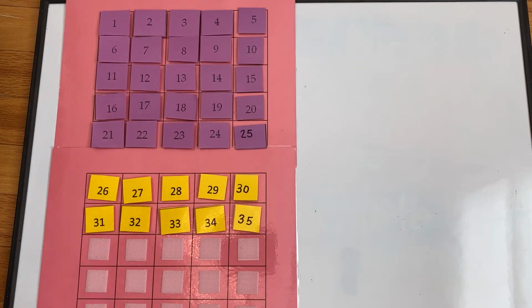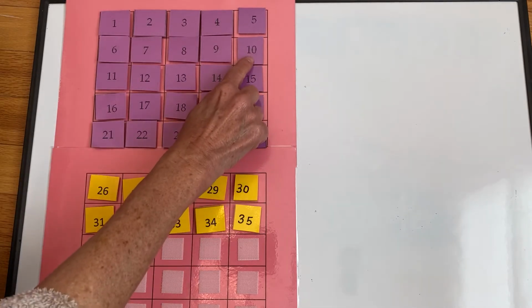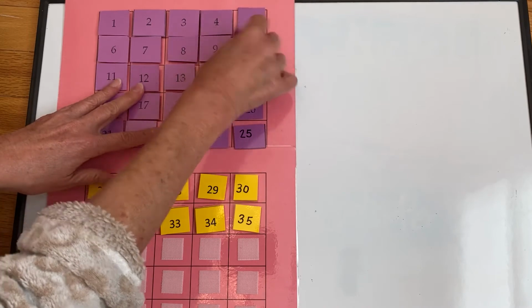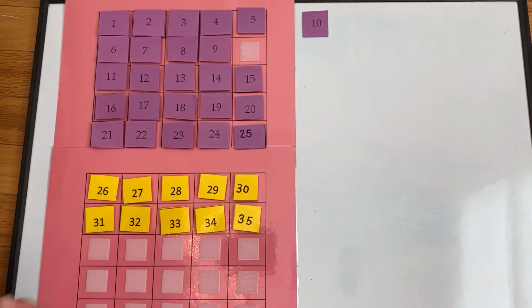All right, so here we go. Let's start with identifying the number 10. Can you find the number 10? If you're pointing to this number, you are correct. So let's take off that number 10 and put it to the side.